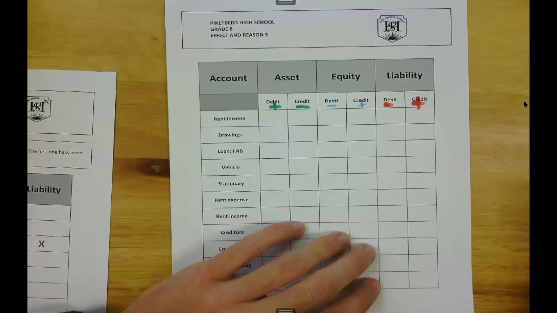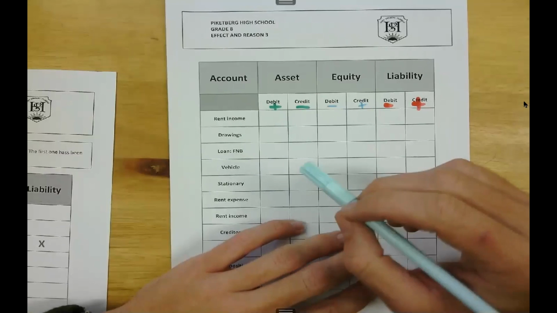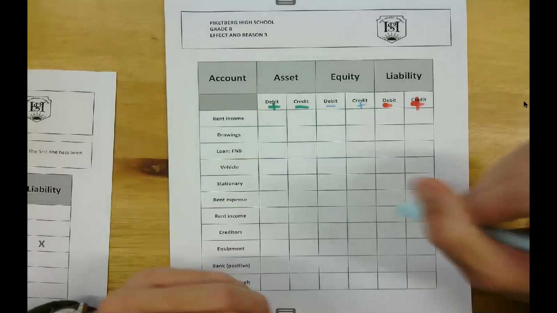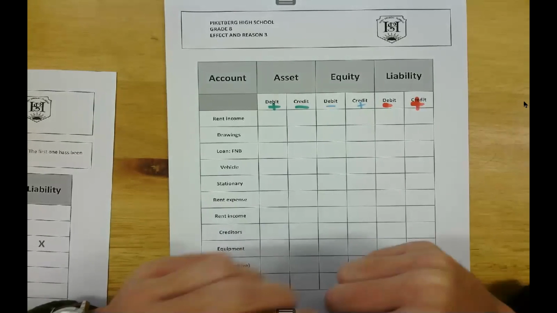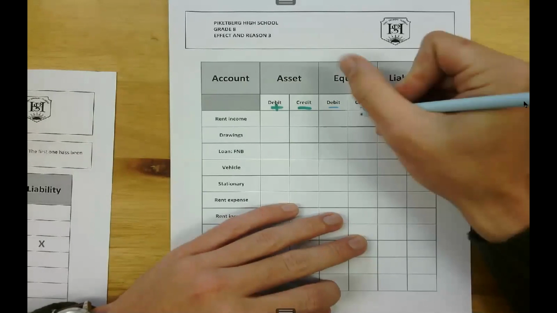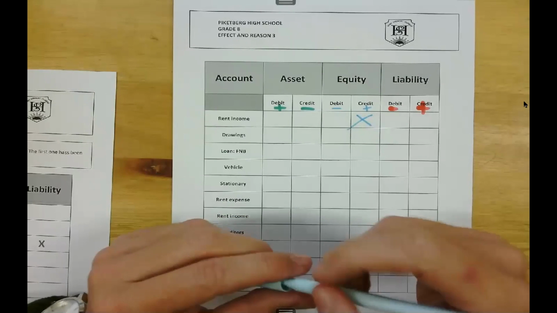Now, equity increases on the credit side, and rent income is something that increases your equity. It makes your equity more. It's good for your business to get rent income. So all you're going to do is make a little cross there. Okay, rent income will be credited.